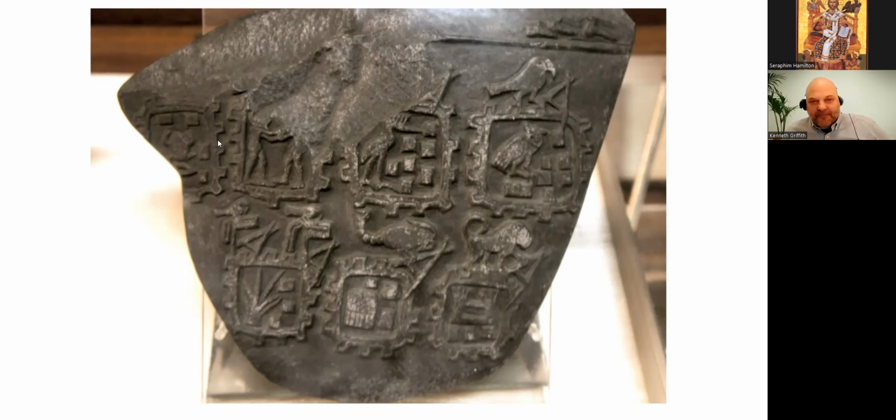And so every year they would make a palette with art on it depicting what had happened the previous year, and then they would give that to the temple. And these appear to be, this dates from the pre-dynastic period? It does, yes.